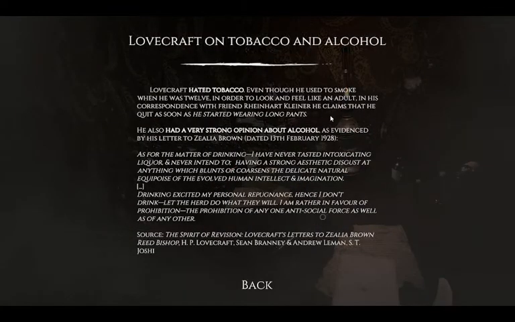Lovecraft hated tobacco, even though he used to smoke when he was 12, in order to look and feel like an adult. In his correspondence with friend Reinhard Kleiner, he claims that he quit as soon as he started wearing long pants. He also had a very strong opinion about alcohol, as evidenced by his letter to Zelia Brown, dated 13th February 1928.